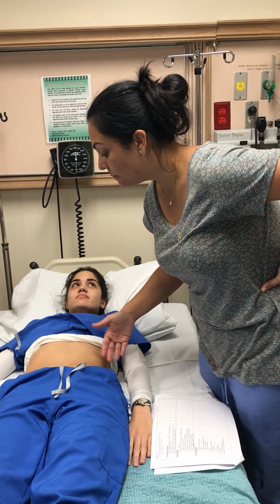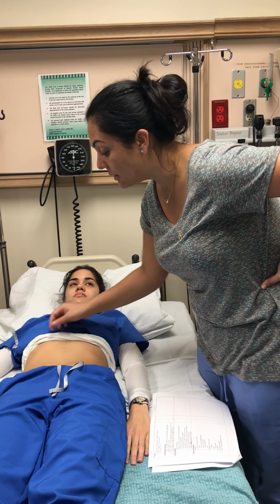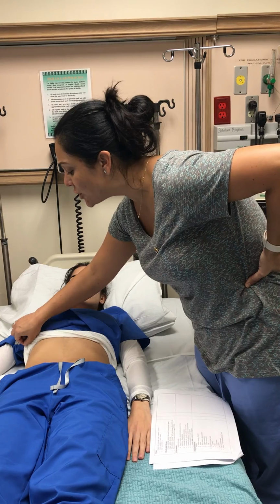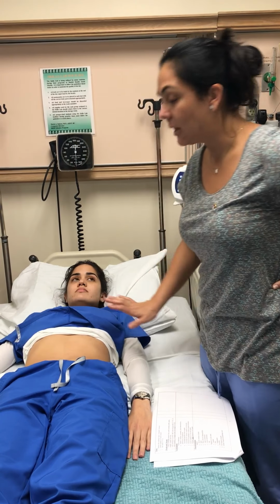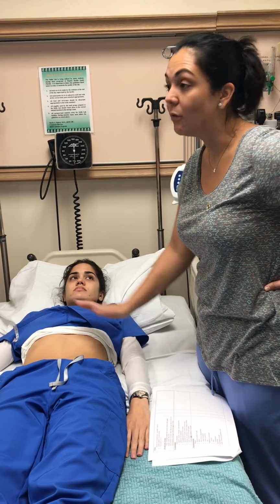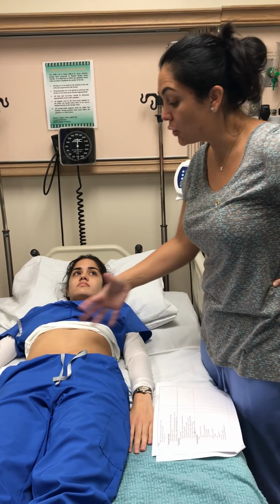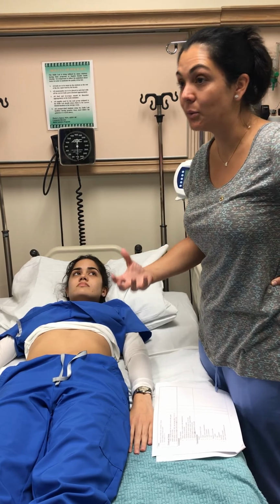Her skin is warm and dry. There are no lesions, no rashes, no redness, anything like that around her abdomen. No vascularity is noted, so if you see any vessels, no bruising. Remember I talked to you guys in class about the bruises, right?